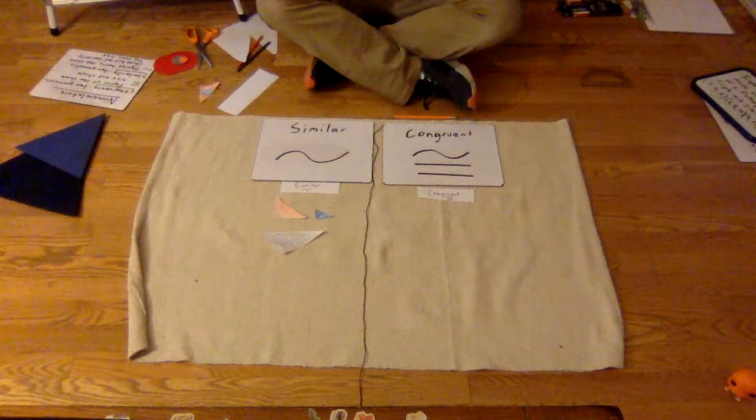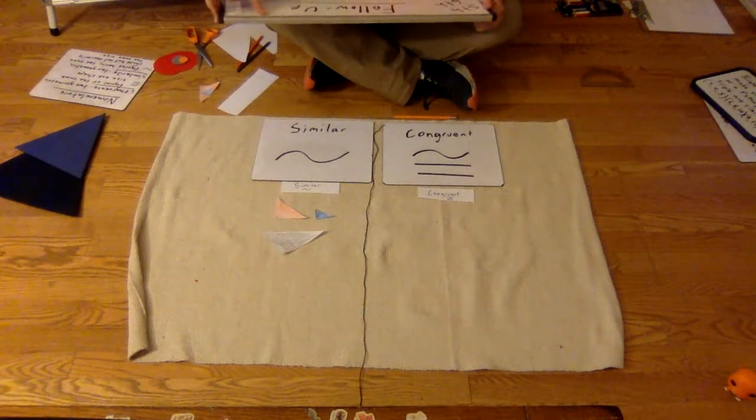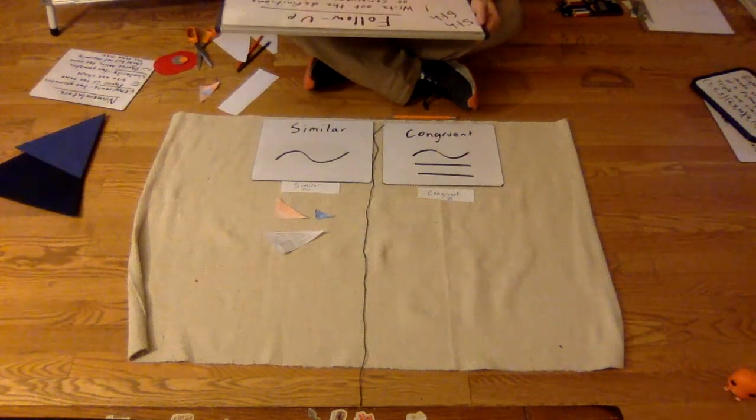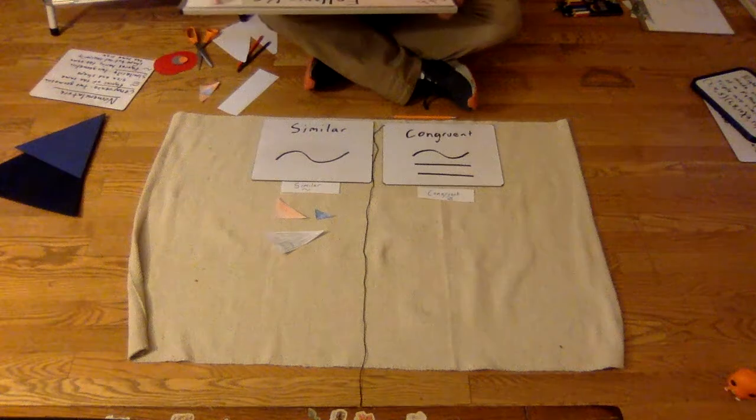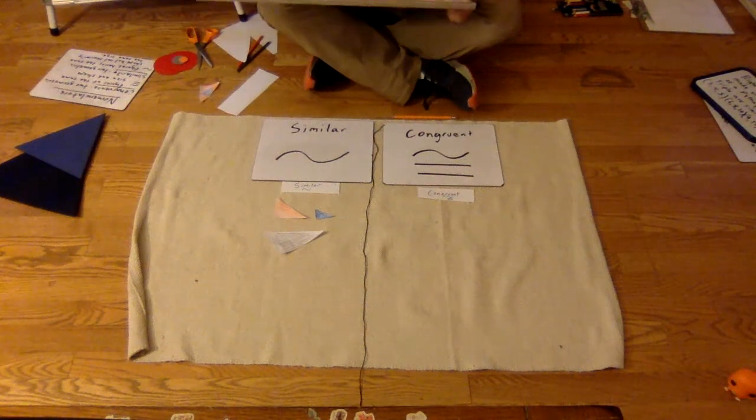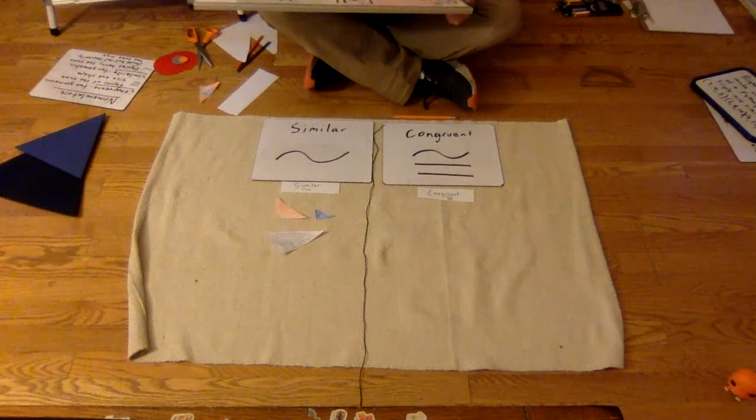Similar and congruent. And I was actually talking to Mr. Collin about this. You typically don't use the term equal when it comes to geometric sides and lengths and stuff. You don't use the term equal, you use the term equivalent. And so that's why we're not using the equal sign here. Okay, so write out the definitions of congruence and similarity with the symbols.